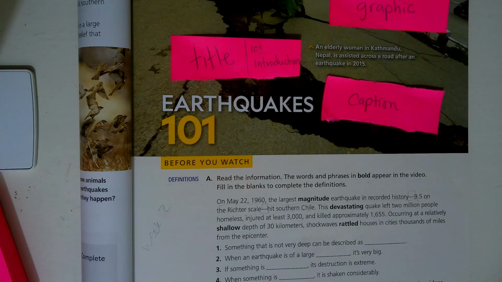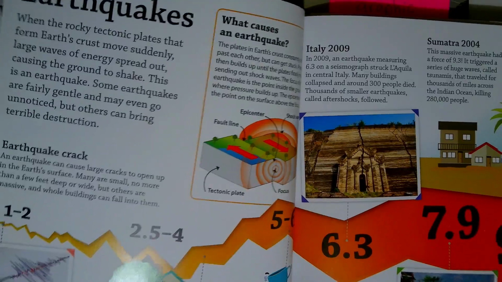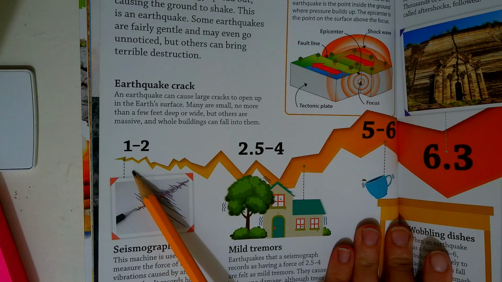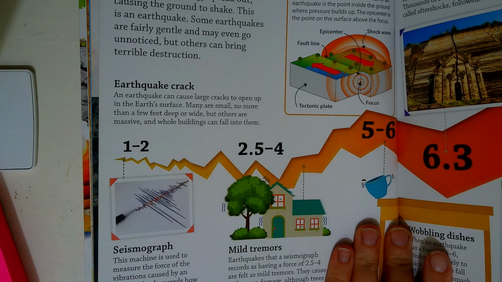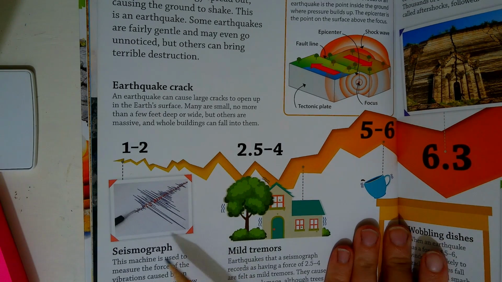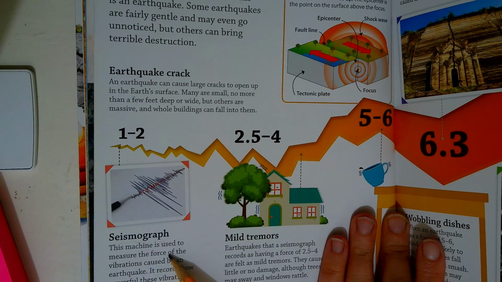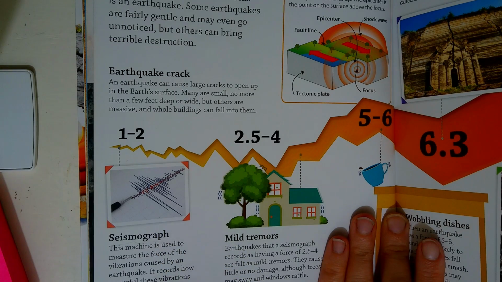Well, I know that earthquakes are measured with numbers, and I happen to have this great little book in my house, and it shows you some examples of earthquakes and their power on the Richter scale. So here it says that a seismograph is a machine used to measure the force of the vibrations. And the vibrations are on a numbered scale.